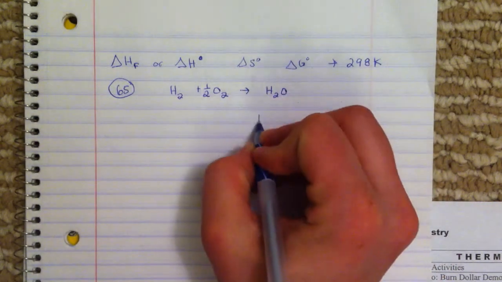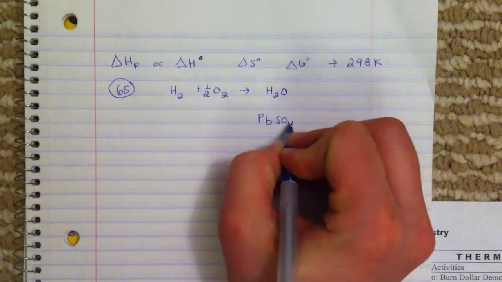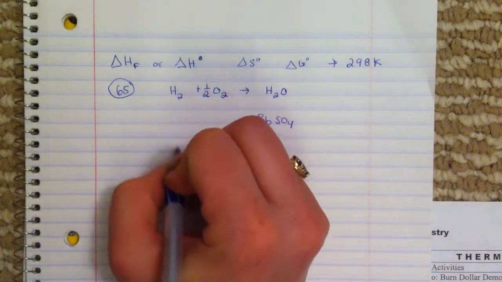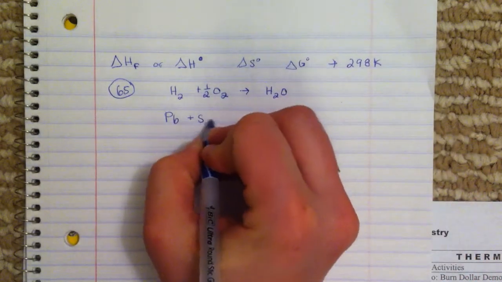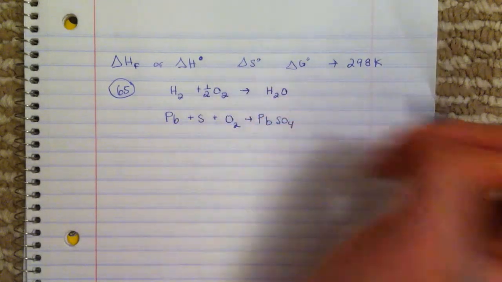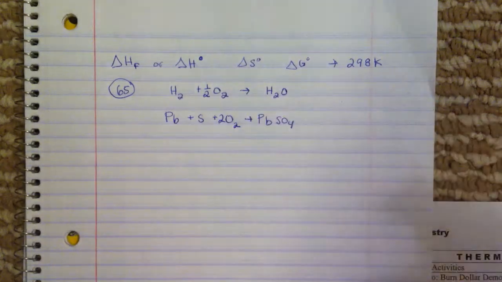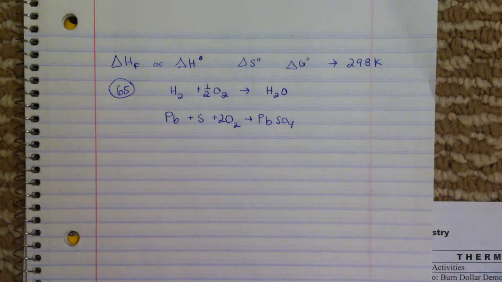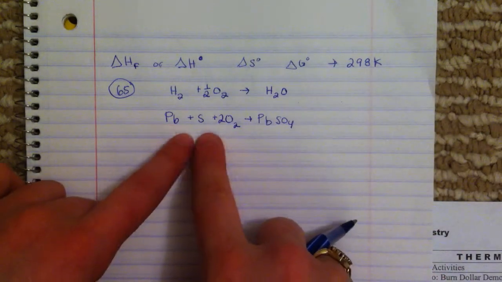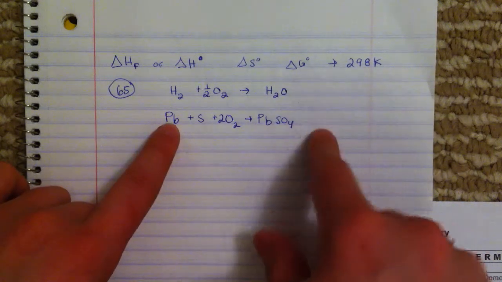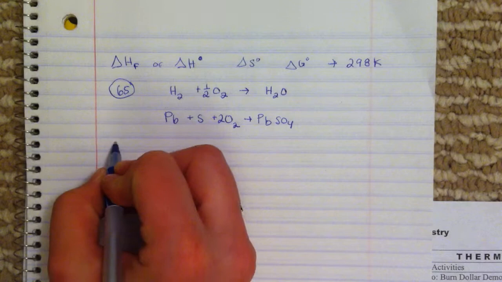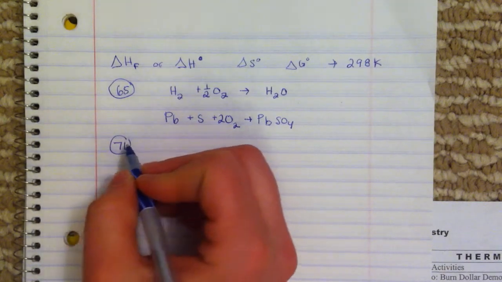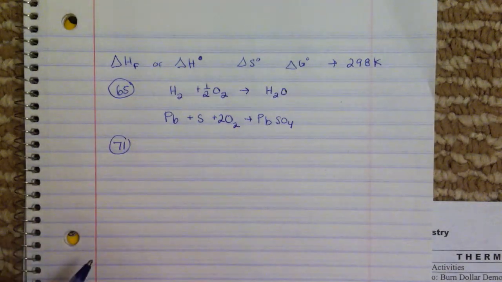So let's try one more. We had PbSO4. Its elements would be Pb plus S plus O2, and we need 2 of them. Then you're done. Okay? Formation from the elements.